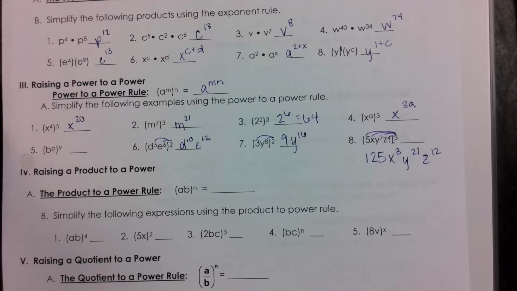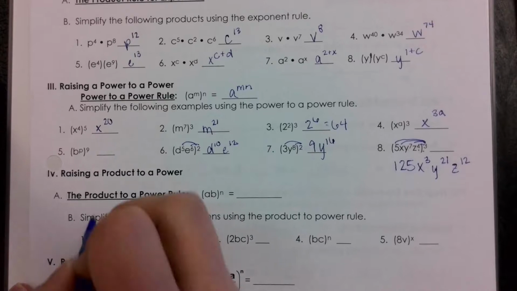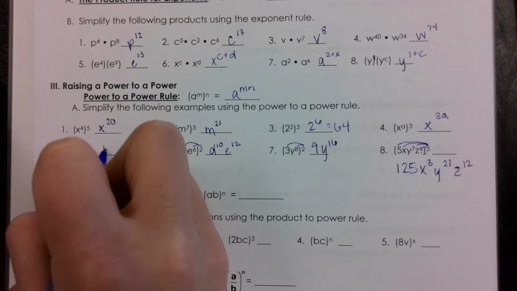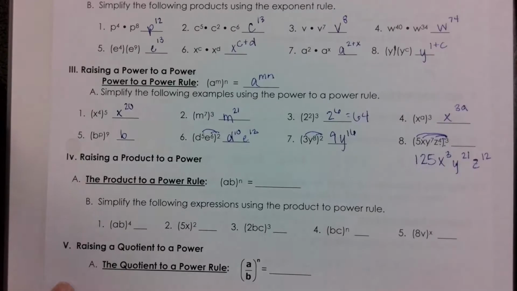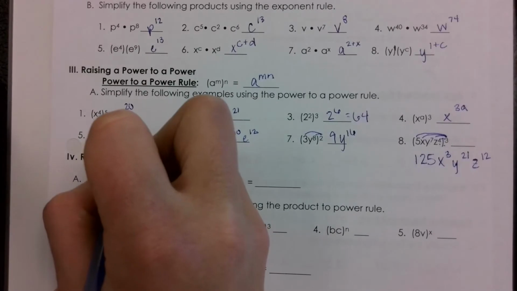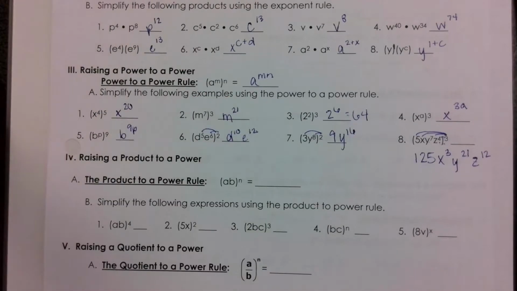So the next one's the exact same thing. So Haley, what do we get for number 5? 9p. Is that okay? Questions there? Anything we're not sure about, don't quite understand?